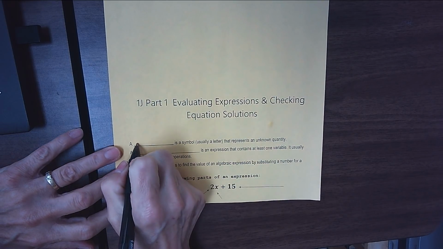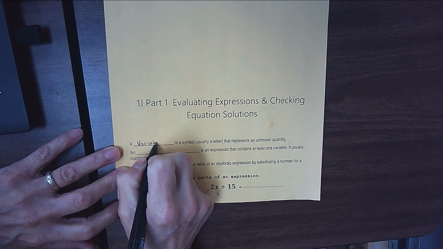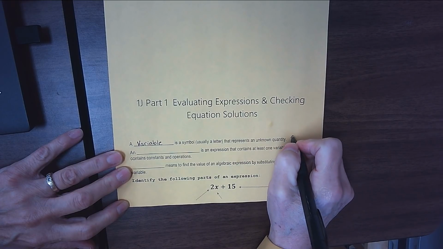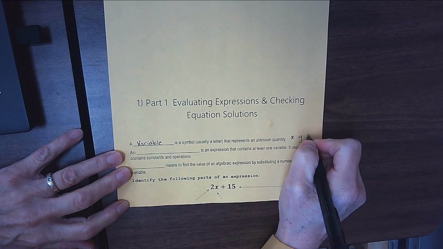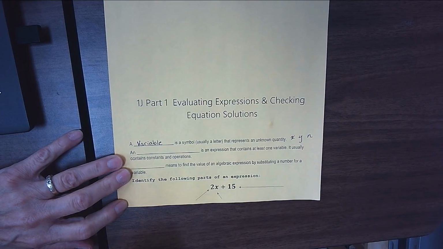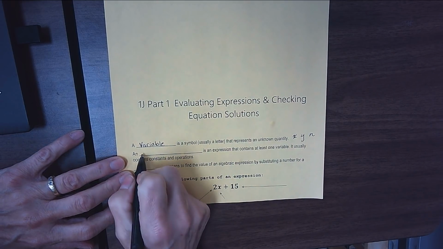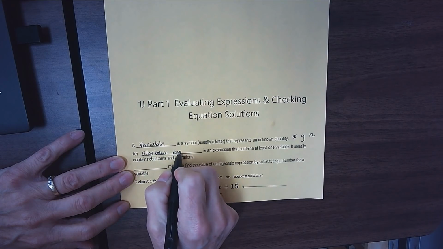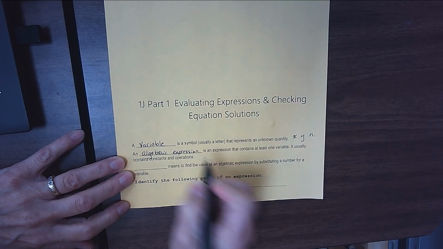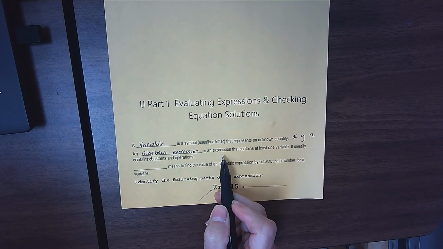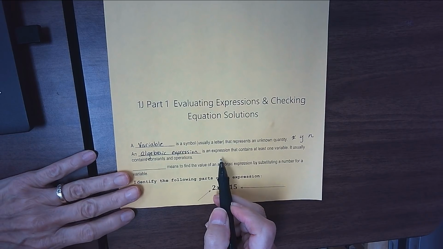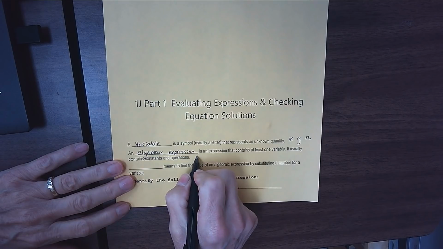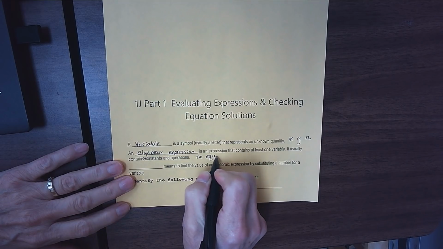A variable is a symbol, usually a letter, that represents an unknown quantity. So we have x or y or n, any letter that would stand in for a number. An algebraic expression is going to be a problem or an expression that contains at least one variable, and it usually has some constants and some operations. And remember, there's no equal sign on an expression.